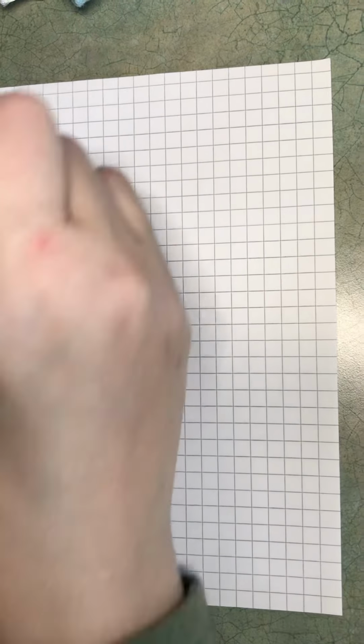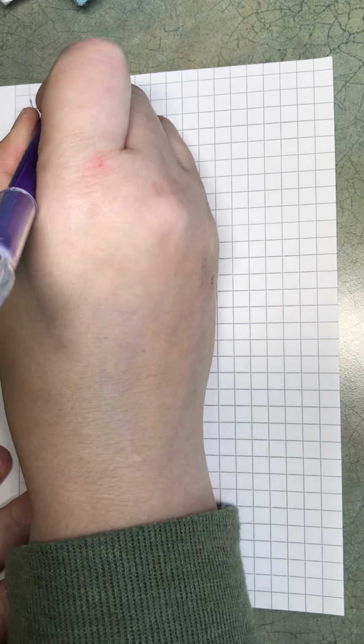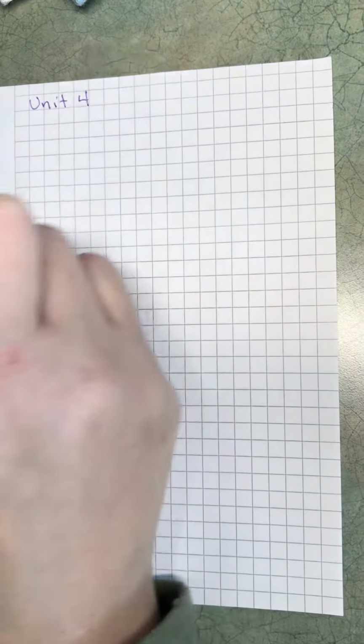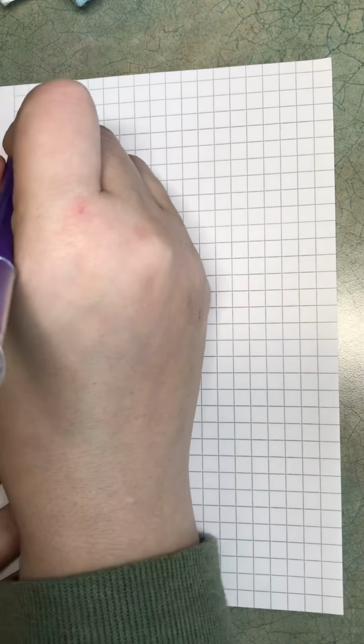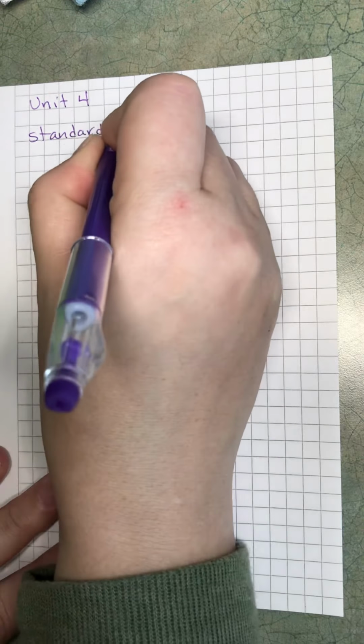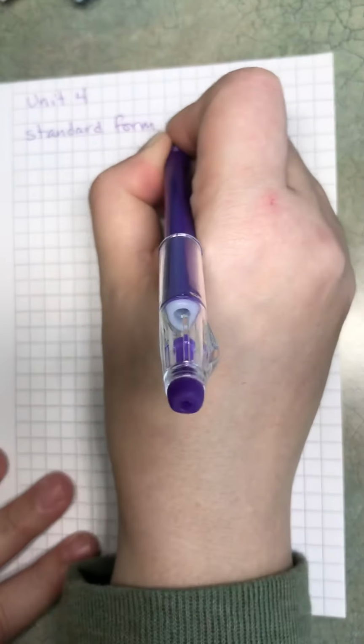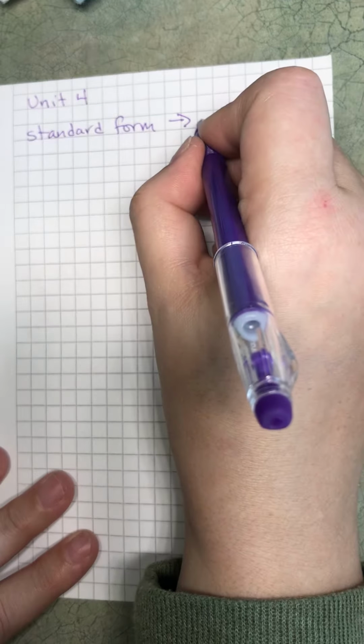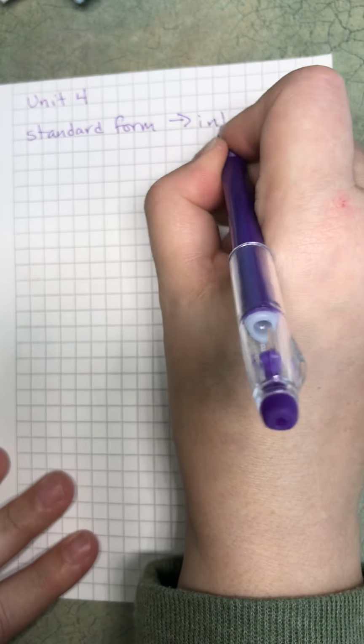Alright, so the next video for Unit 4 is going from standard form to intercept form.